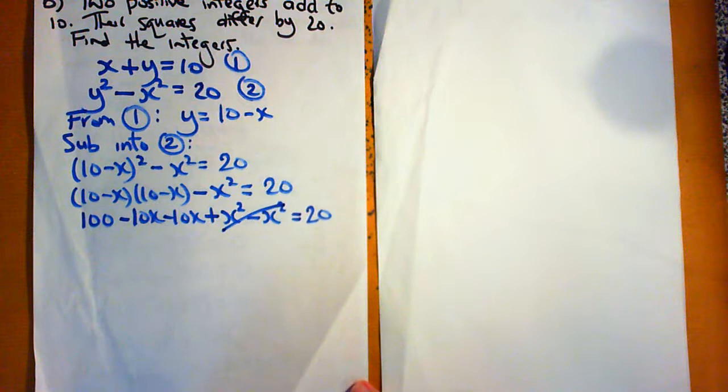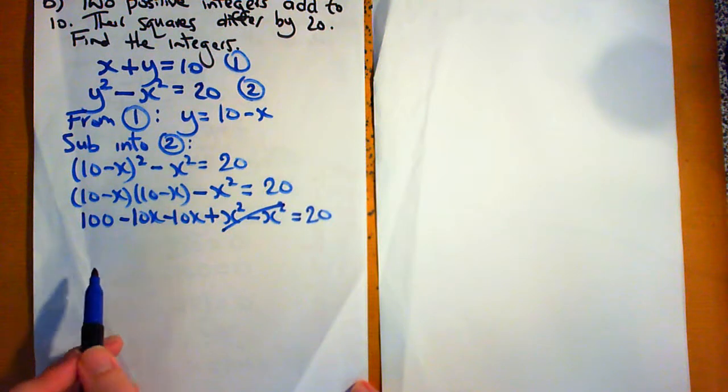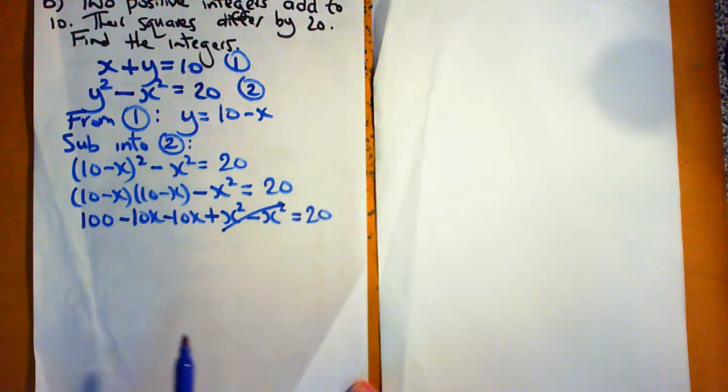Now that's interesting, because this will no longer be a quadratic equation, which means it will only have one answer. We won't even have a negative answer that we need to disregard. This will genuinely just give us one solution. Okay, so that means we're going to move all the x terms to one side and the numbers to the other side.